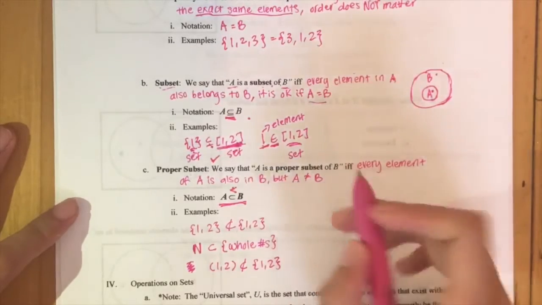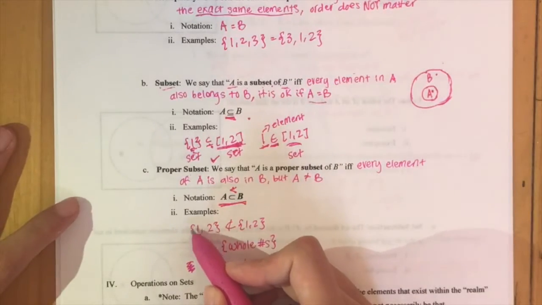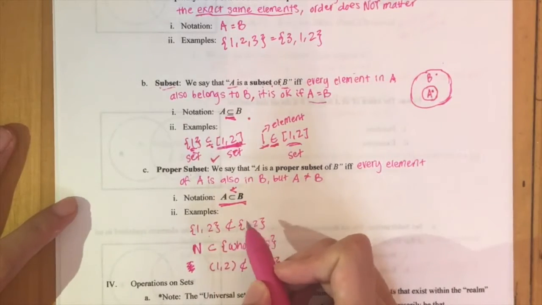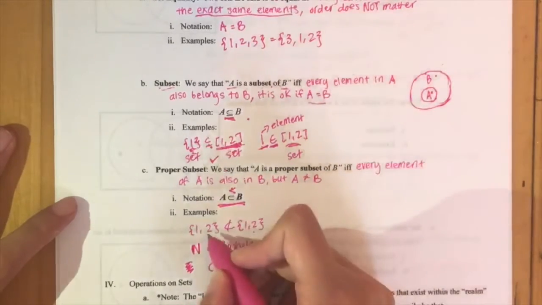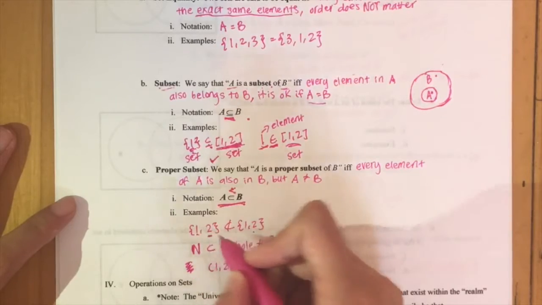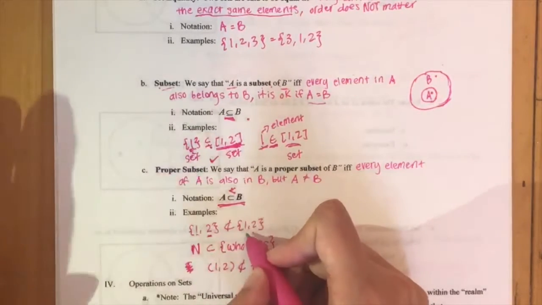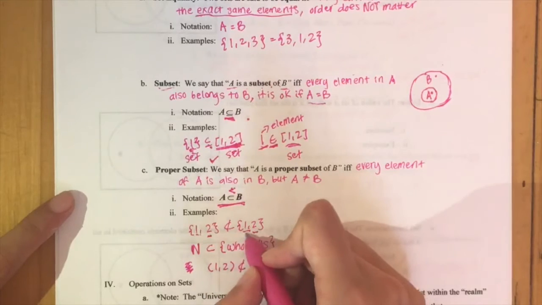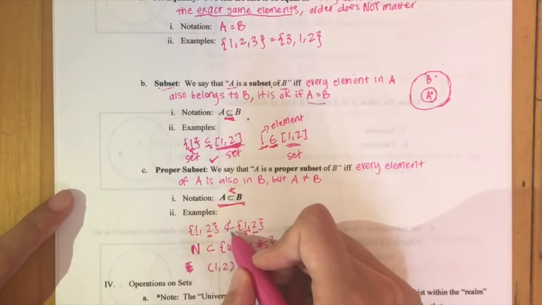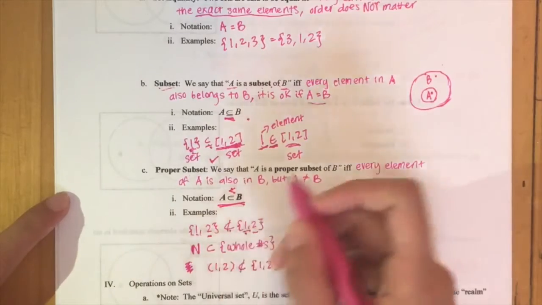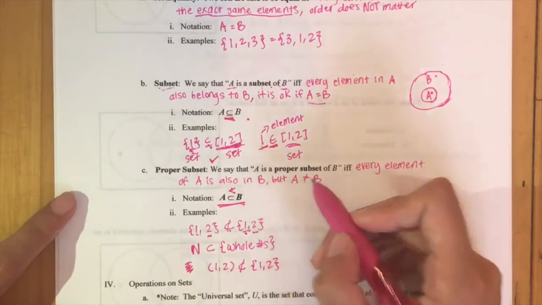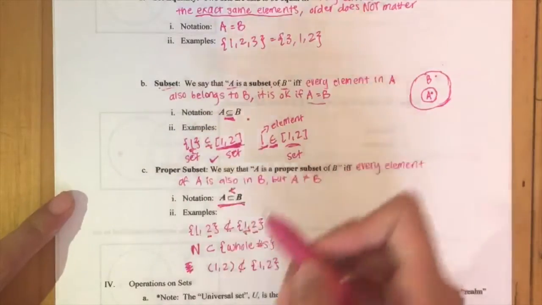An example would be this. If we look at this set versus this set, we're going to compare the elements in these sets. We have 1 and 2, but we see that the elements in this set are also 1 and 2. Since these two are equal, it is not a proper subset. Because remember, B has to have at least one more element than A in order for it to be a proper subset.